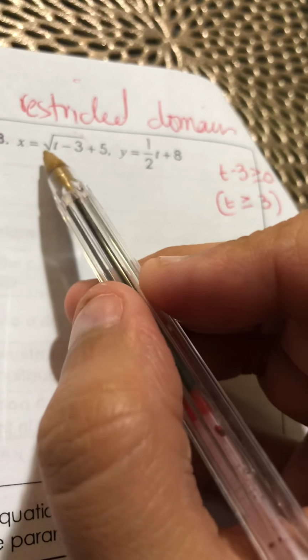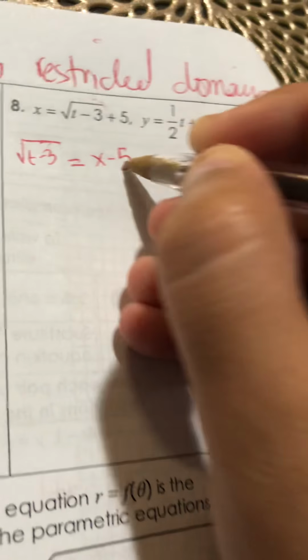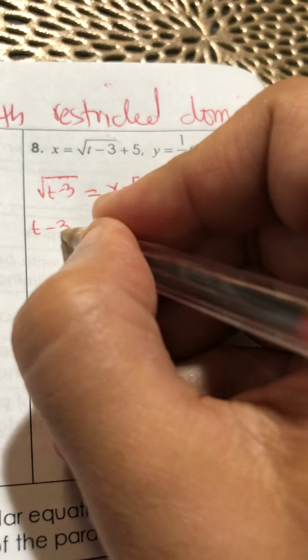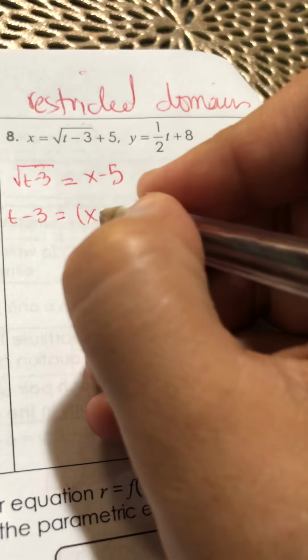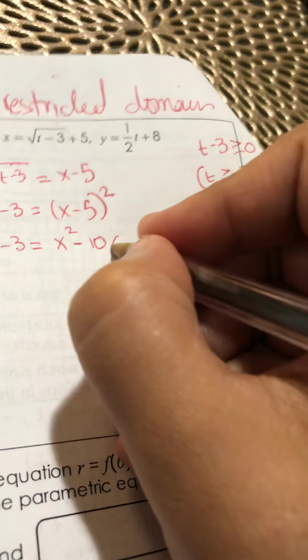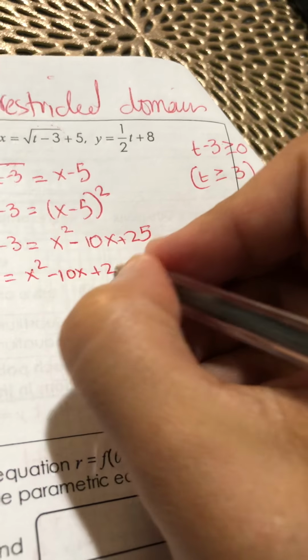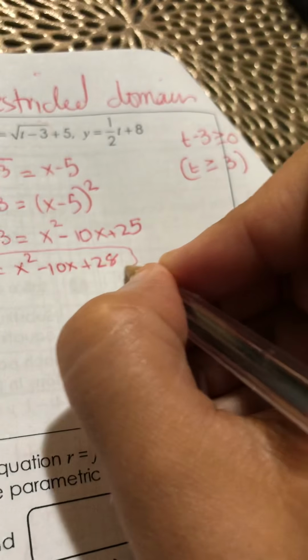So let's solve for t here. I get square root of t minus 3. Isolate this part, we get x minus 5. I just subtracted 5 on both sides. Now I square both sides. I get t minus 3 equals x minus 5 whole squared. Then make sure you FOIL it, it becomes x squared minus 10x plus 25. Add 3 on both sides. I get t equals x squared minus 10x plus 28. This is the value of t.